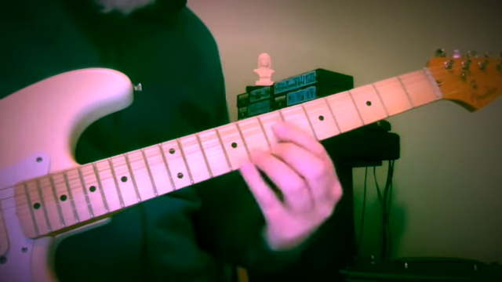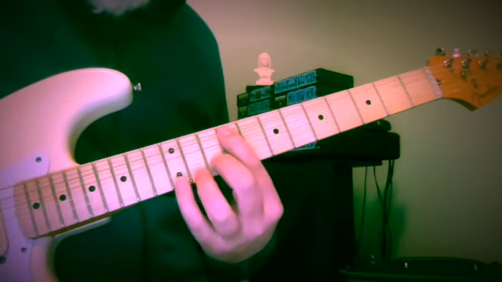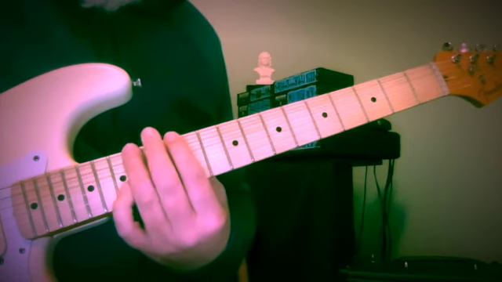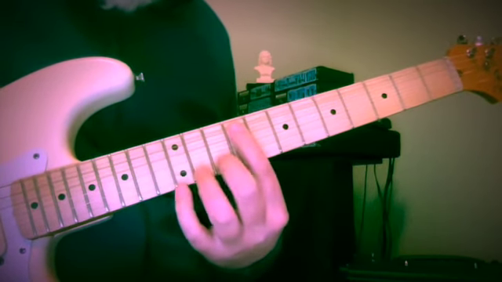We could, of course, go to other string sets, but for the purposes of clarity in showing the fingerings, I want to keep them all on these sets.